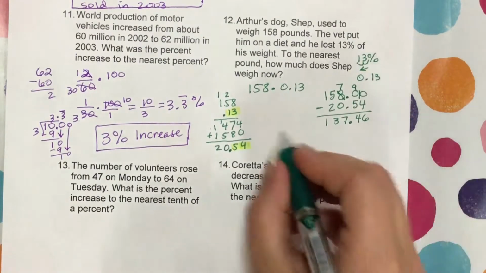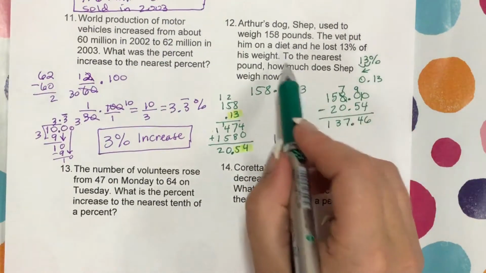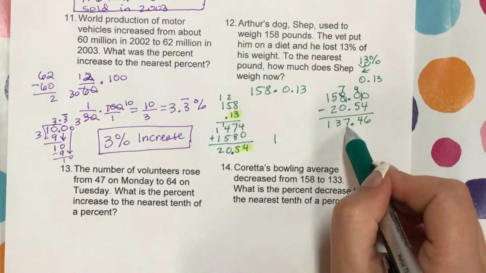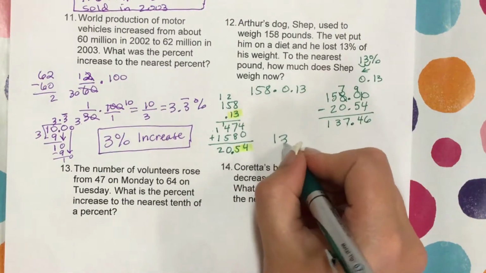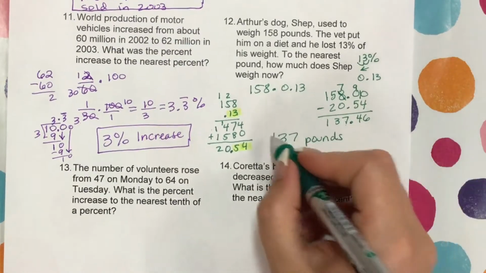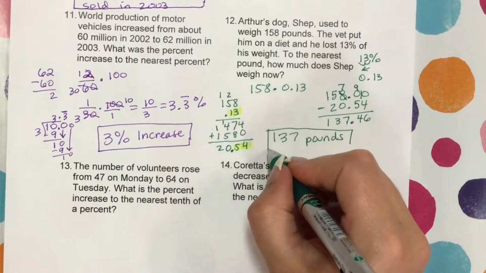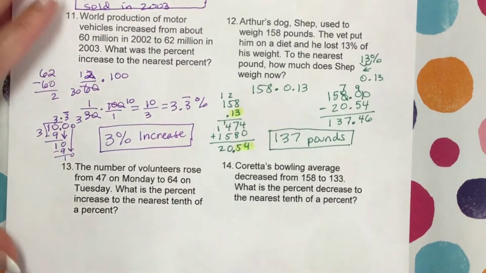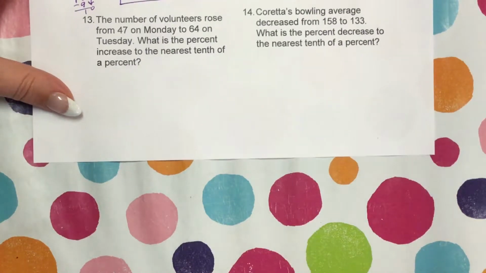So Shep now weighs a whopping, to the nearest pound, this 4 does not round that up, so it would just be 130 pounds. So there you go, that's what Shep weighs. If you got that right, great job. Let's go ahead and work on problem 13.